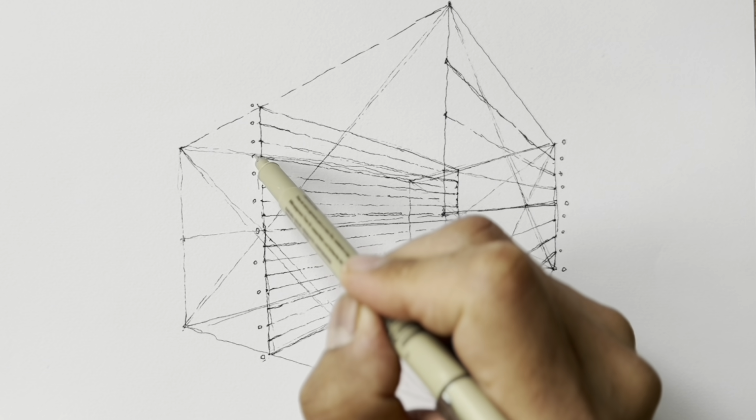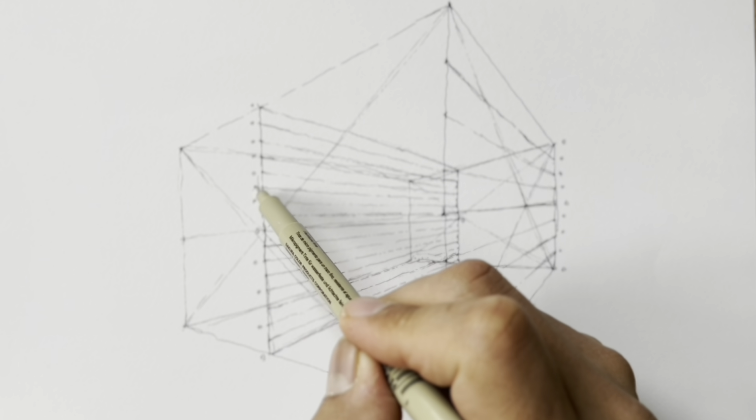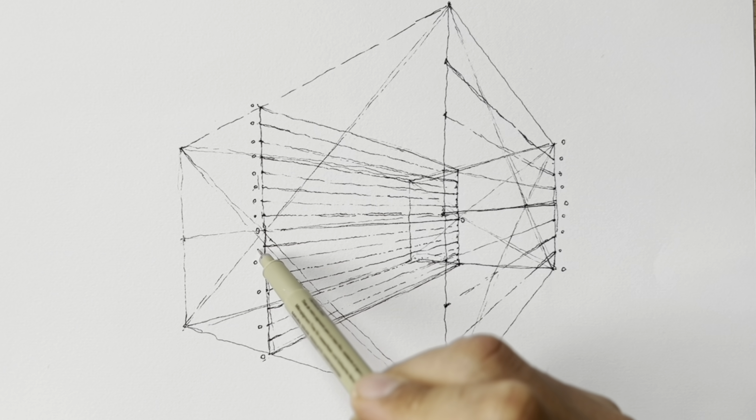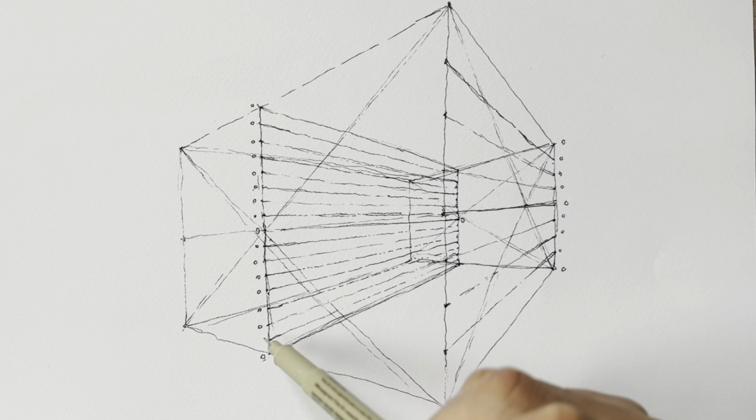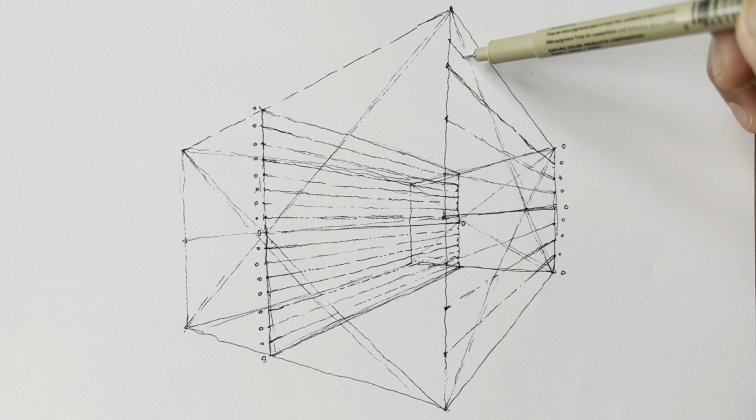Try not to use an eraser. The best way not to use an eraser is to just keep practicing. The mistake is bound to happen, but we learn from mistakes. Just like in life, we learn from mistakes.